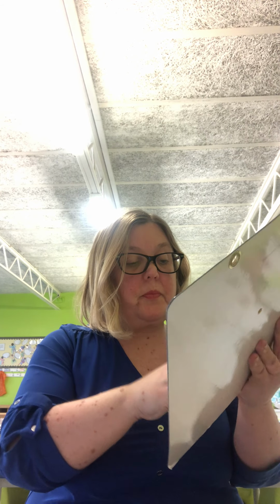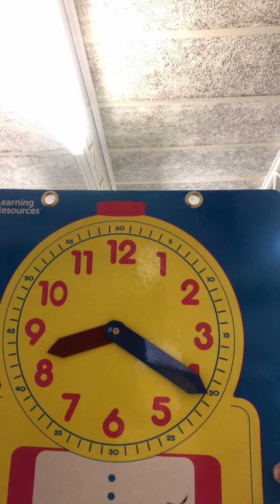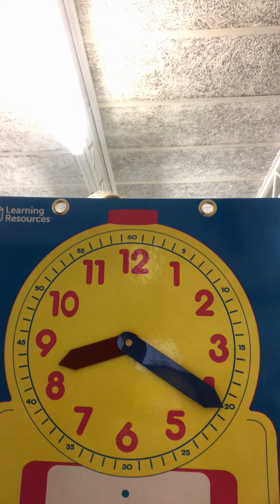So we need to look at the hour hand and how many minutes past the hour it's gone. Rub my board clean again. So I'm going to put my hour hand pointing to the 8, just after 8. And I'm going to put my minute hand pointing here to the 4. So I know that it's gone past 8 o'clock.